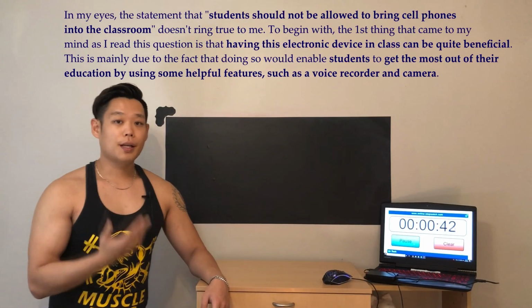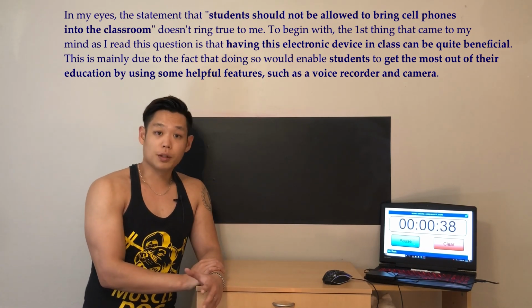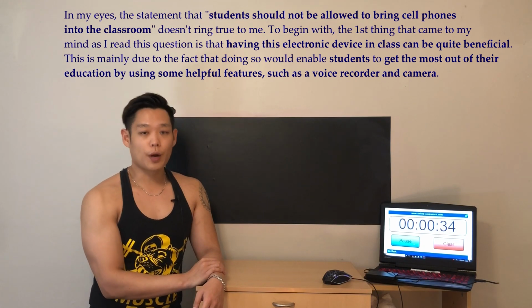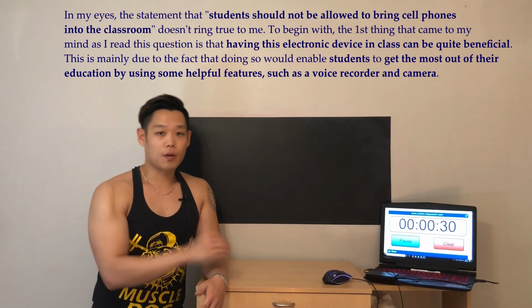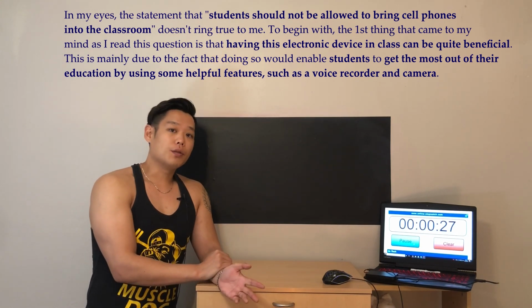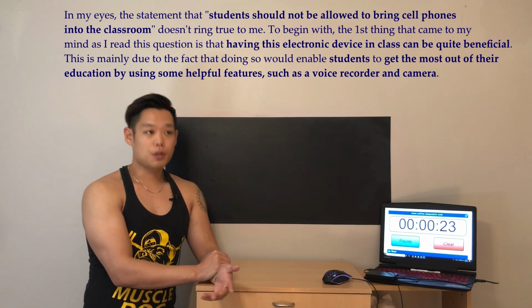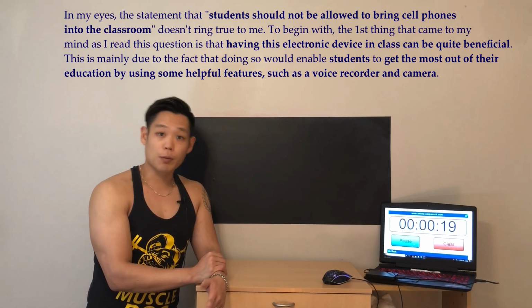In my eyes, the statement that students should not be allowed to bring their cell phones into the classroom does not ring true to me. To begin with, the first thing that came to my mind as I read this question is that having this electronic device in class can be very beneficial. This is mainly due to the fact that doing so would enable students to get the most out of their education by using some helpful features such as a voice recorder and camera.